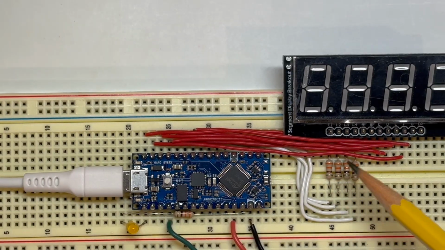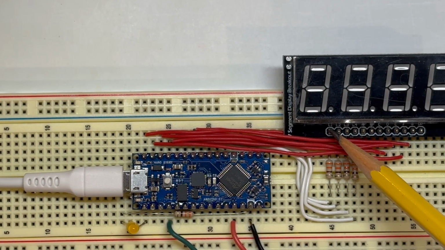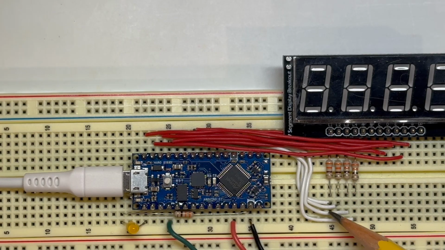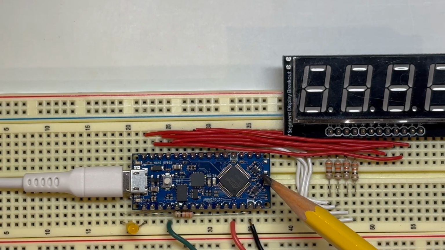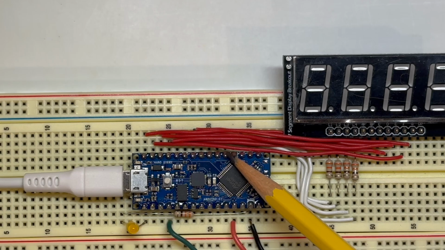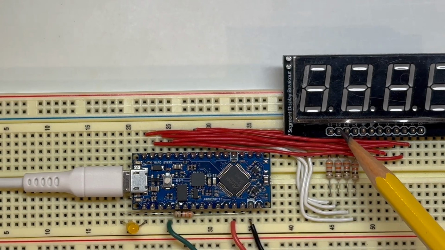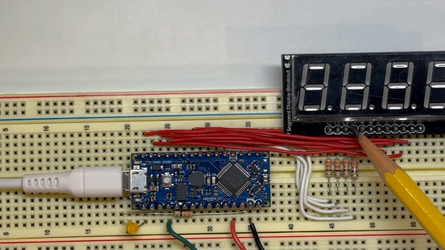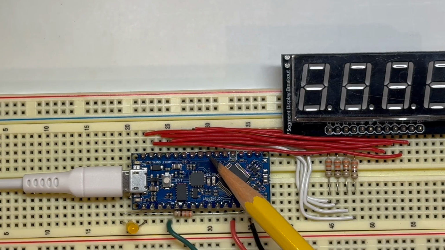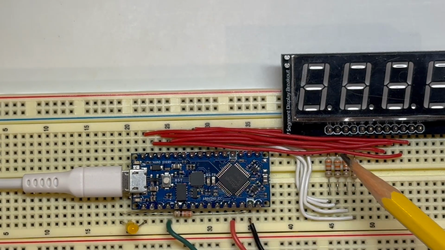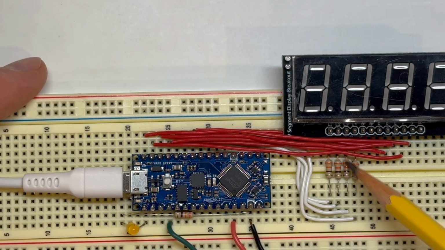And you can't see it very well here, but I have carefully wired the first digit, L1, to pin 2 on the Arduino right here. And then digit 2, 3, and 4 go to pins 3, 4, and 5 on the Arduino, according to my chart. And I've also added resistors here.